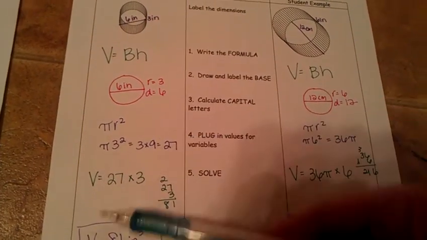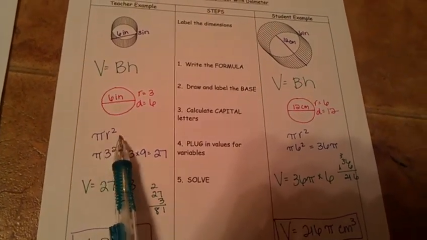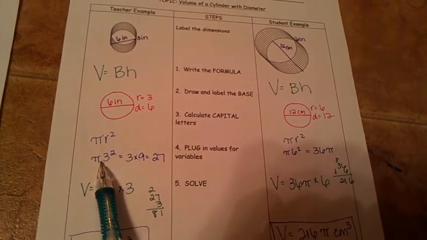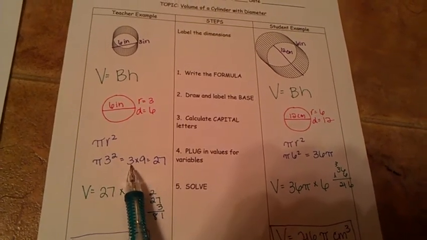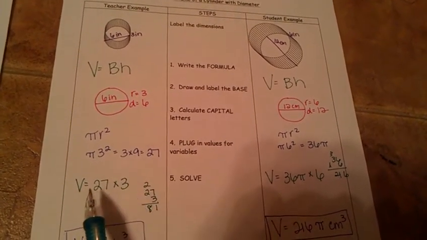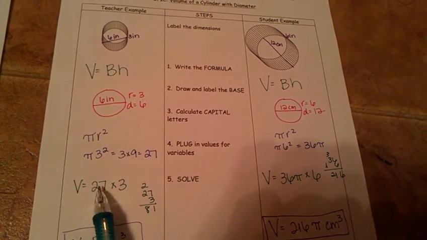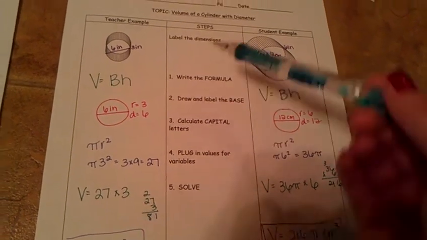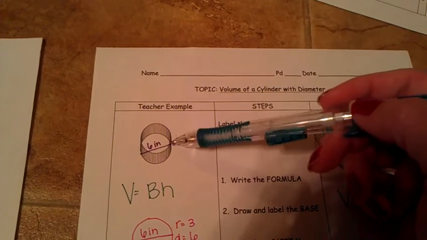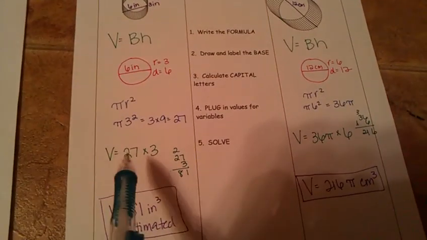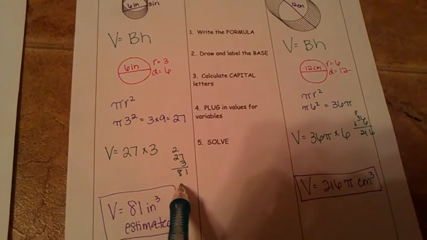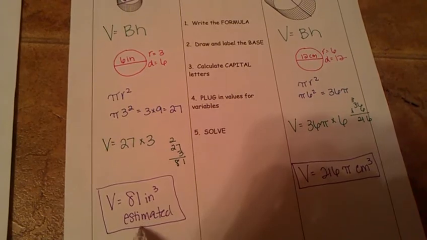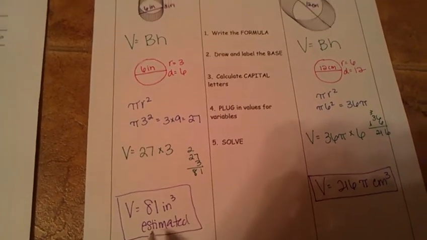Step 3, calculate capital letters. Area of the base is pi r squared. Pi times radius squared. Radius squared is 9. I'm going to use 3 as pi for this example. 3 times 9 is 27. Plug in my values. Volume is equal to area of the base, which is 27. We just solved it. Times 3. My height up here, connecting my 2 bases, is 3. So 27 times 3, I've even done the calculations over here, is 81. So volume is equal to 81 inches cubed. And again, I've written that that's just estimated because I used 3.